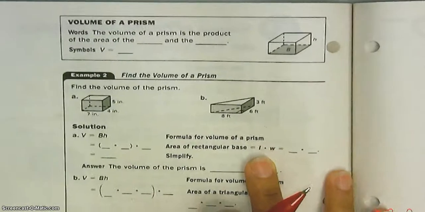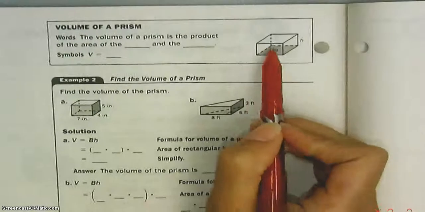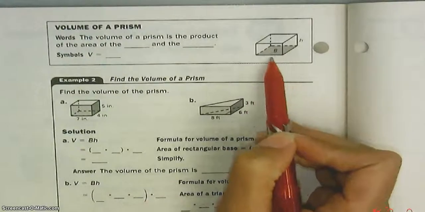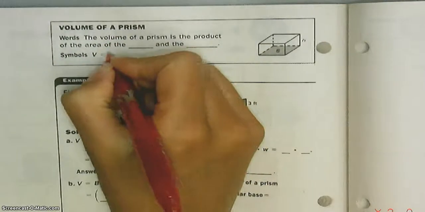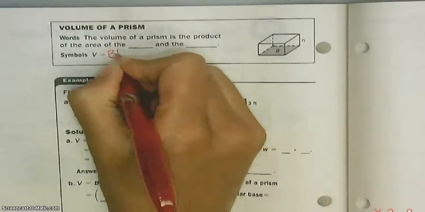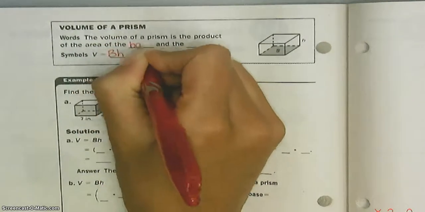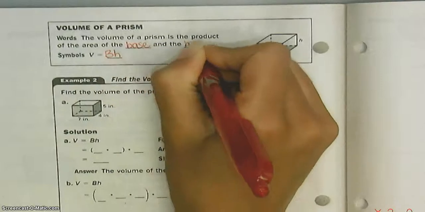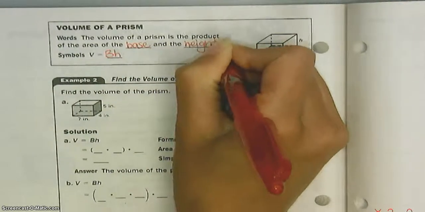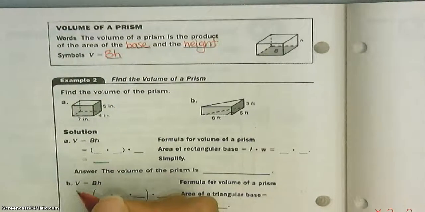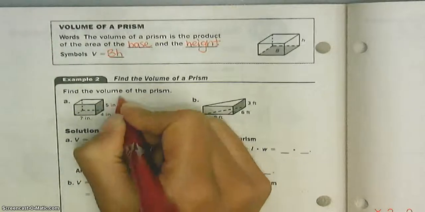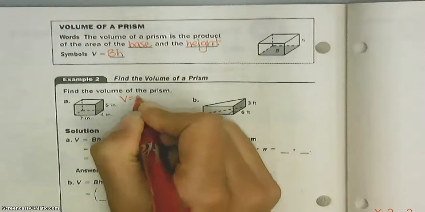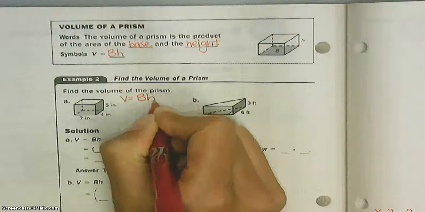So the volume of a prism, we just talked about, right? You find the area of the base, how much the base will hold, and you multiply by the height. So a much easier formula. Big B times H. Area of the base times the height. It's a little more simple than the other formulas we've been talking about. So volume of the prism. We write our formula: volume equals area of the base times the height.